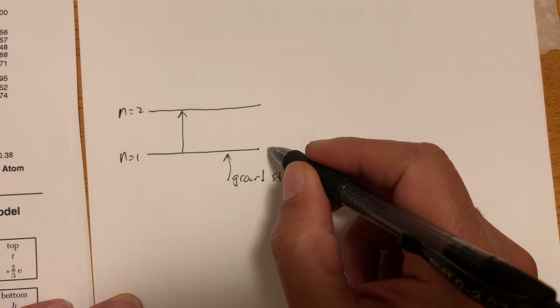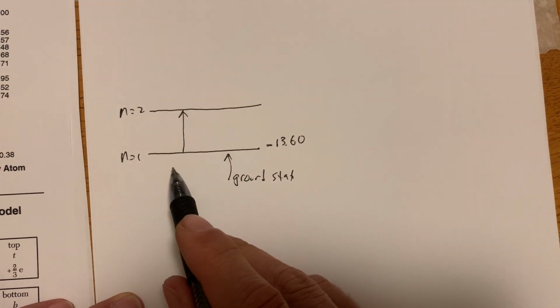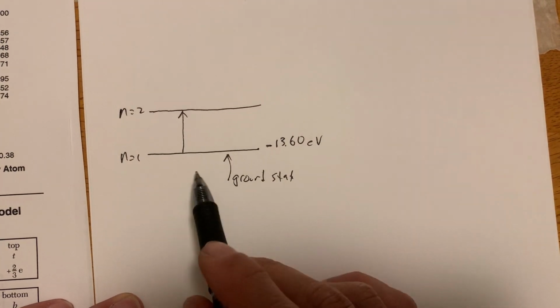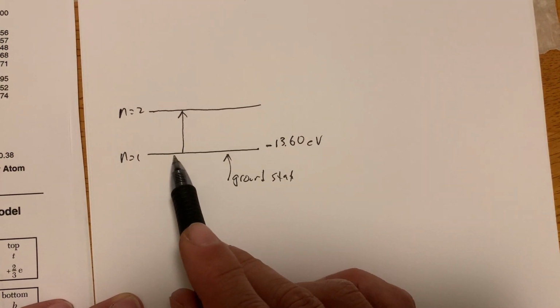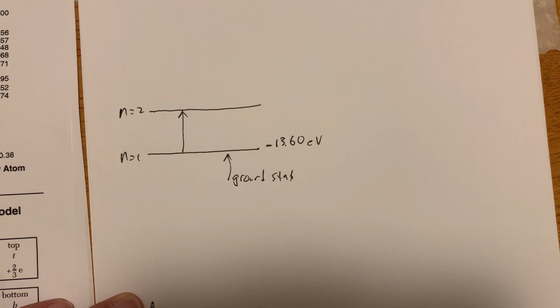All right, so let's say that from our reference table, at the ground state, an electron in hydrogen needs 13.6 electron volts to become ionized. That's what we say, right? To take the electron and rip it away, to ionize it, it needs 13.6 electron volts.